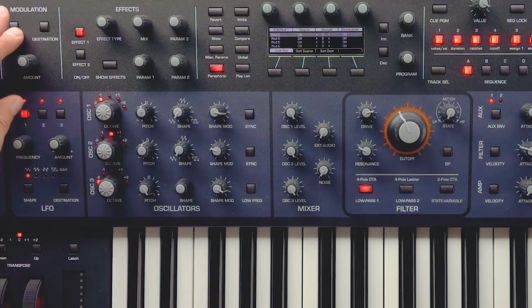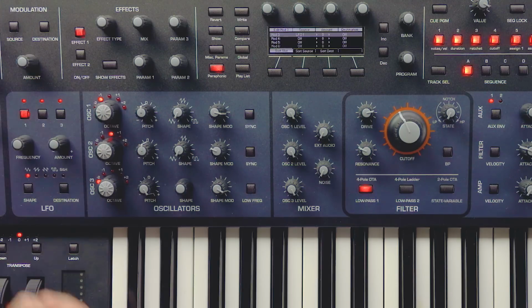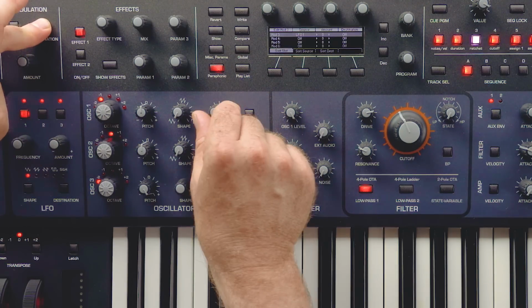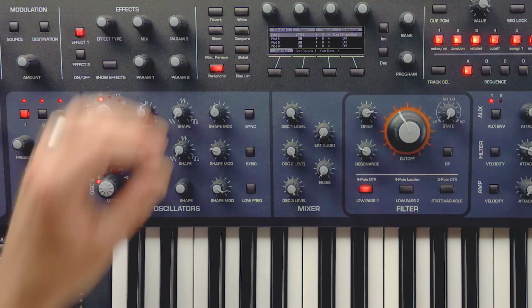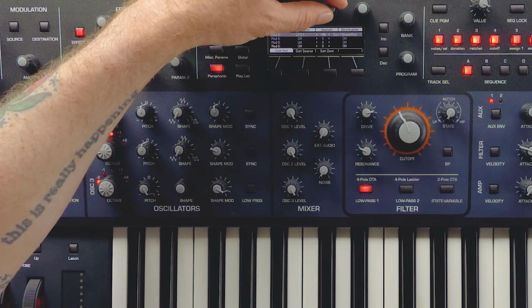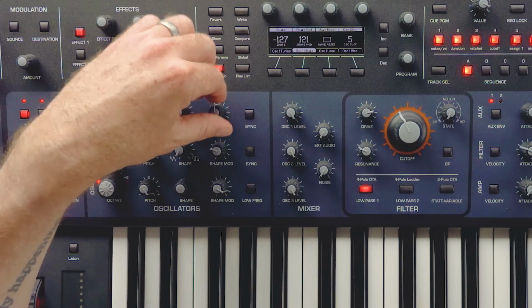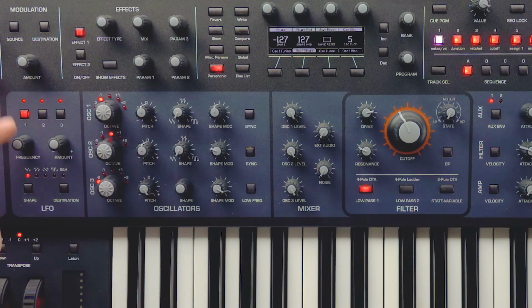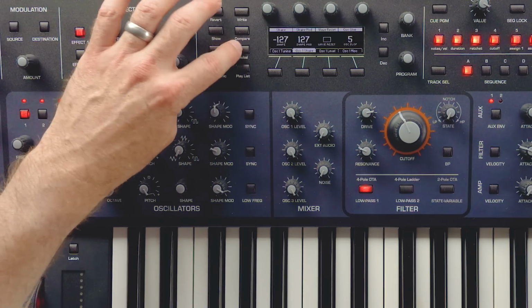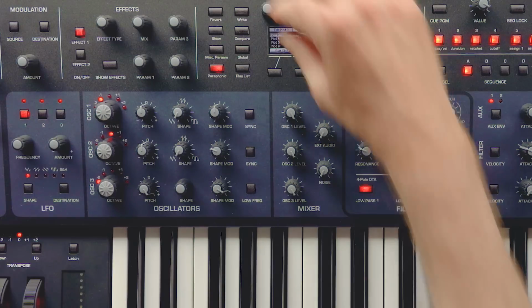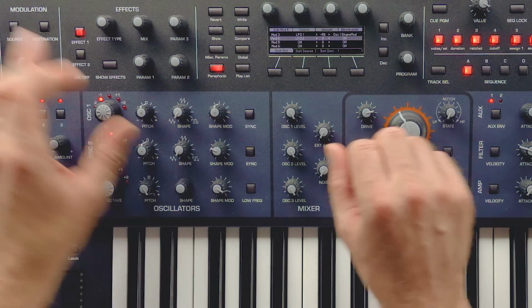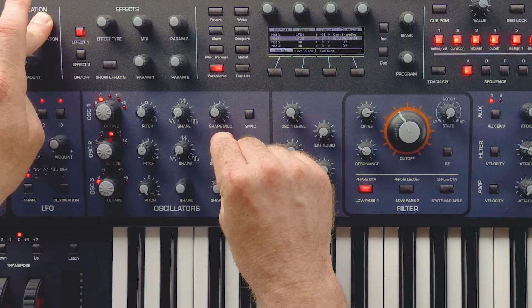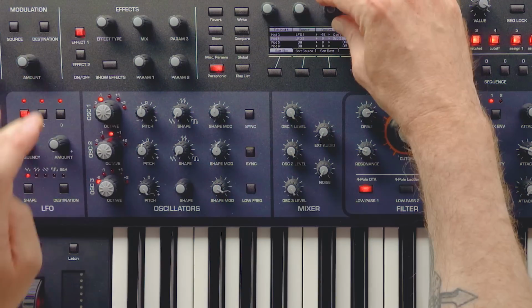But what we're going to do for right now is hit source LFO1, and then we're going to hit destination, and turn our shape mod here, and then we're going to turn it up. So if we, there we go, okay. And we'll adjust the rates of these in a second. So I'm going to go down to the next slot, source LFO2, destination shape mod 2, and turn it up.